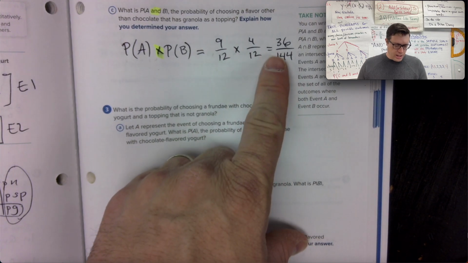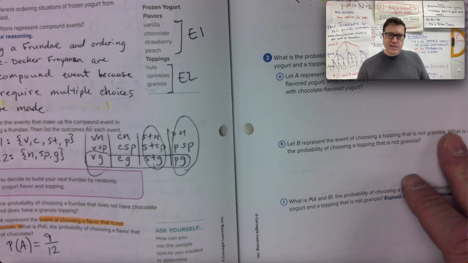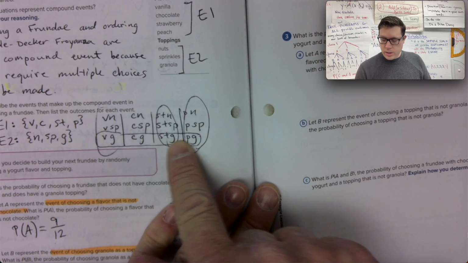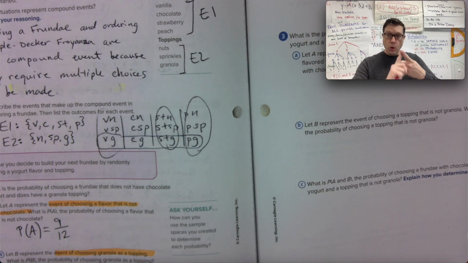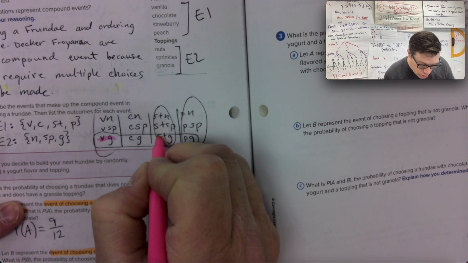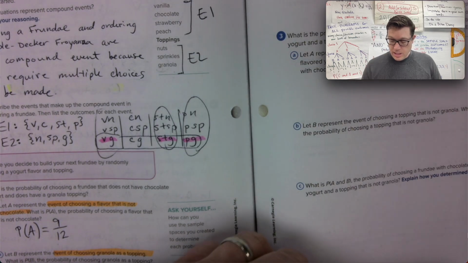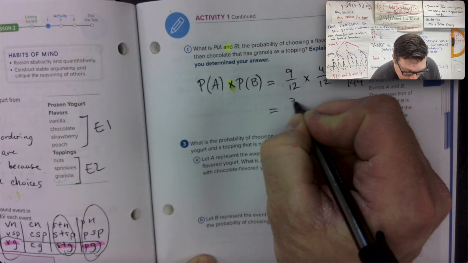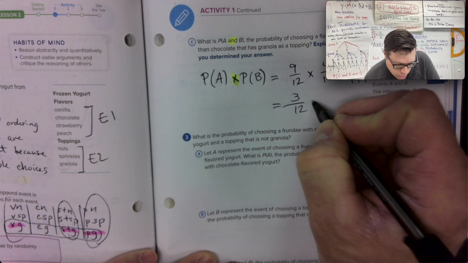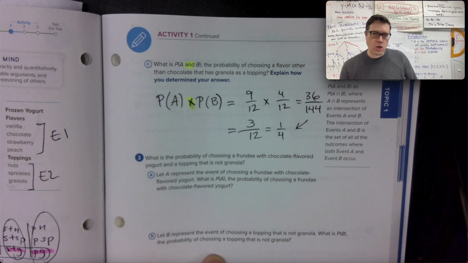So this can be figured out in a different arrangement. But let's acknowledge something real quick here. Instead of dealing with the large fractions of 9/12 and 4/12, let's just count the number of outcomes that have a granola topping and not a chocolate topping. So granola, not chocolate. Granola, not chocolate. And granola, not chocolate. That is 3 times that we found a topping with a flavor that fit what we're requiring here out of 12 total times, aka 1/4, by the way. 36 out of 144 is also 1/4.